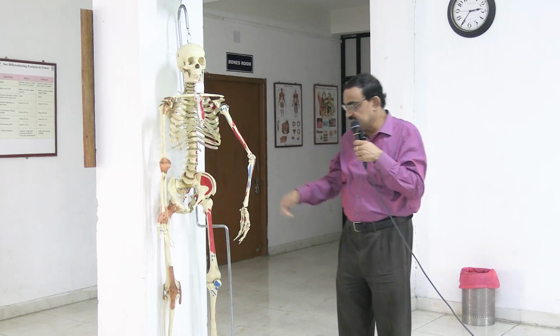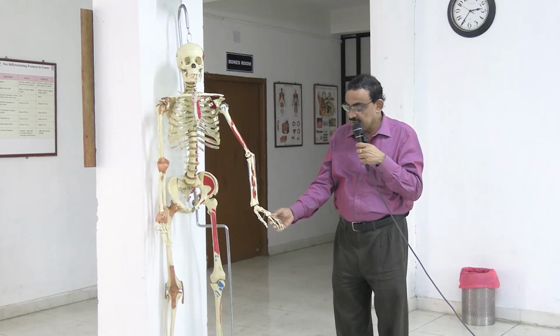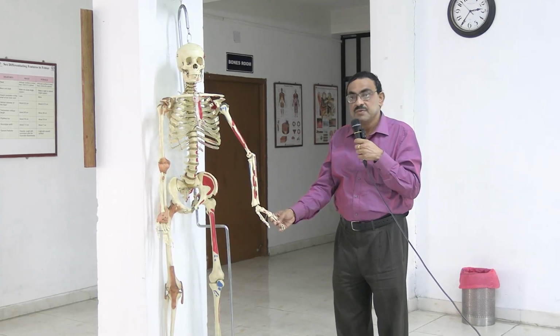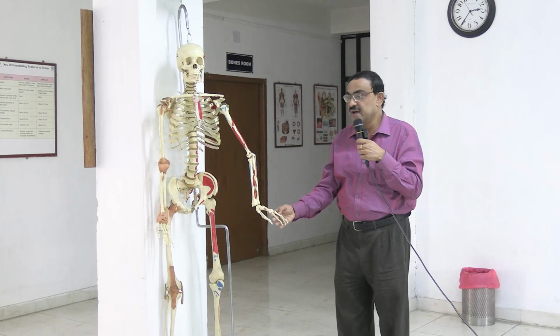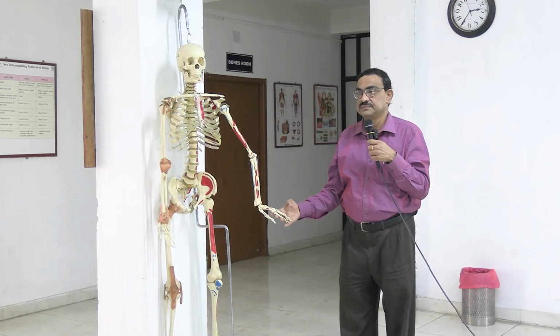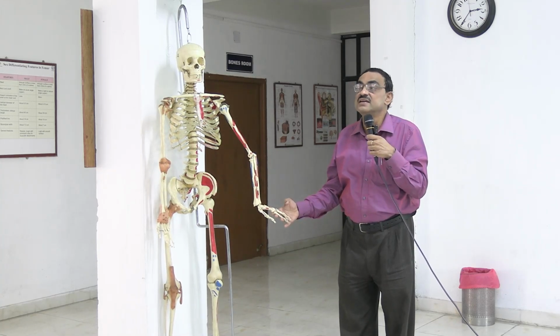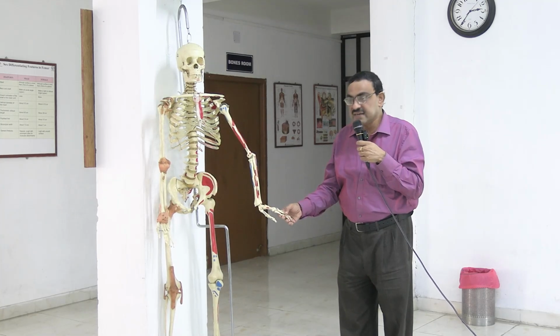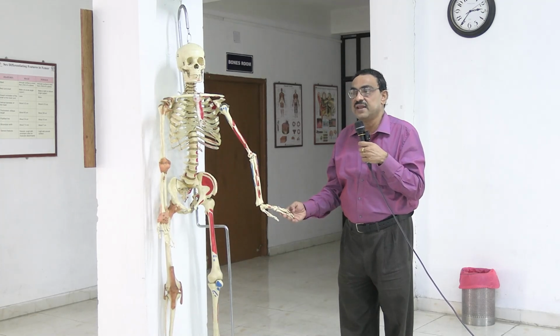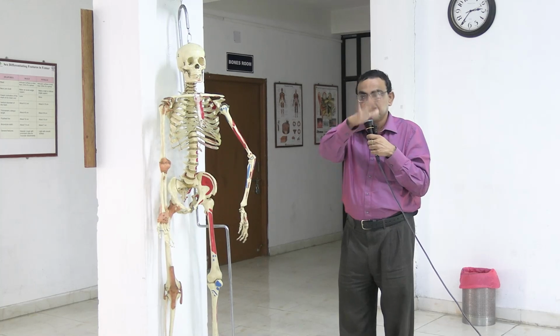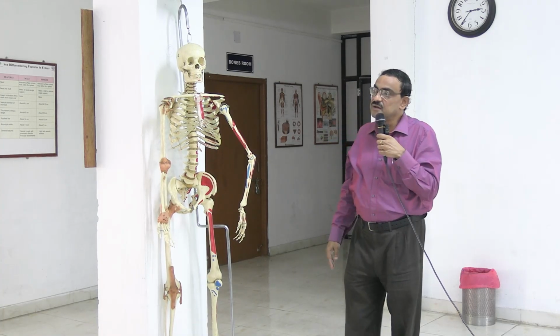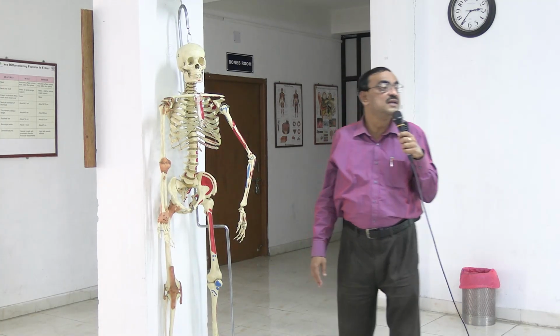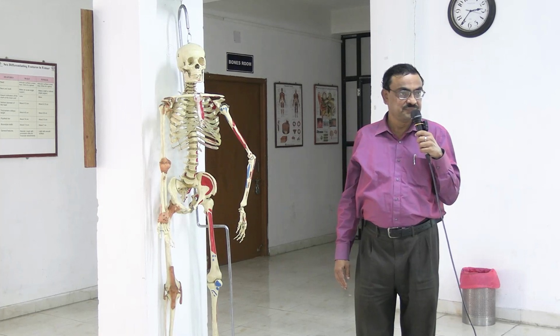These 4 tendons are for the medial 4 fingers. Ultimately it is inserted into the middle and distal phalanx. So it helps in extension of the digits. So extensor digitorum.